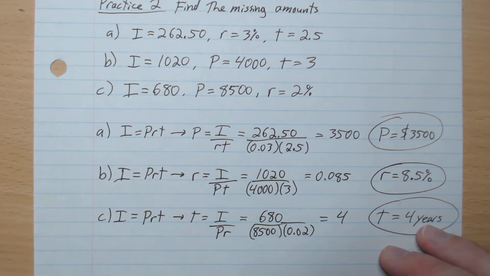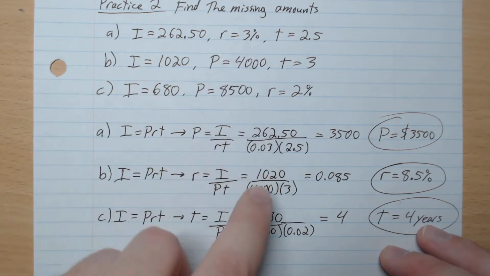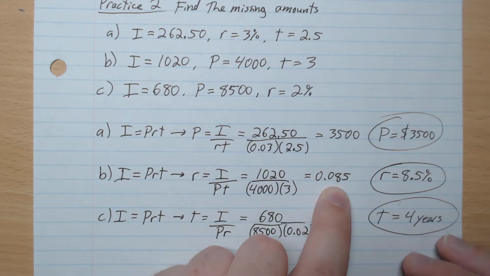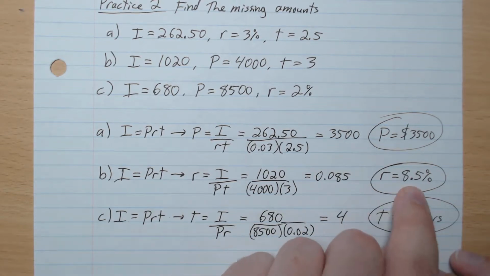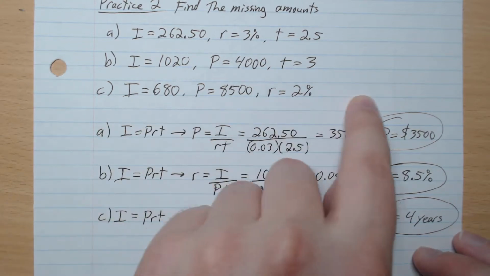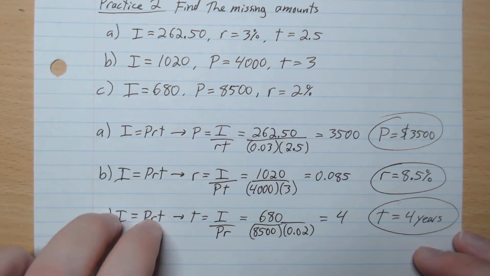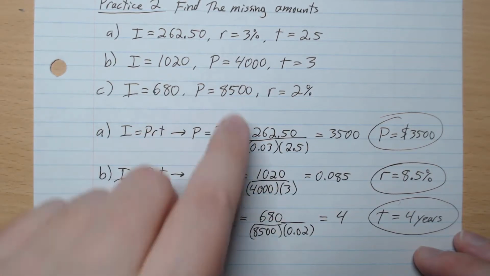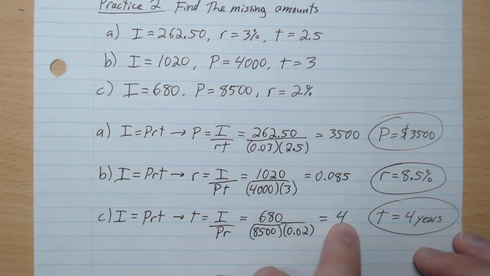B, R is missing. So we divide by PT on both sides. So R equals I over PT. Plug in I, P, and T, which gives 0.085. And so this is the same as 8.5%. C, T is missing. So we divide by PR on both sides. So T equals I over PR. Plug in I, P, and R, and we get 4. So once again here, time is 4 years.